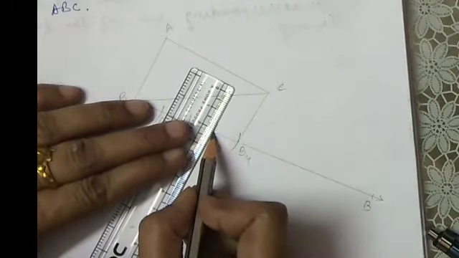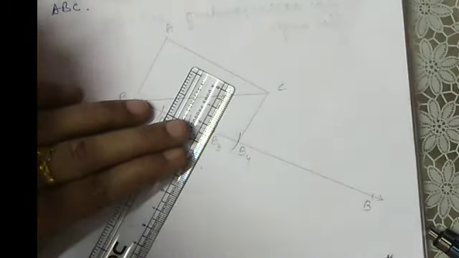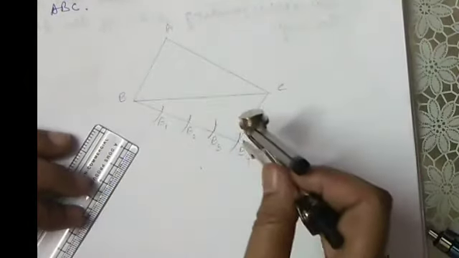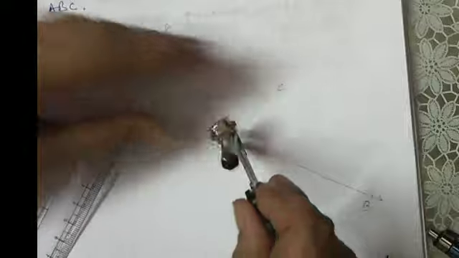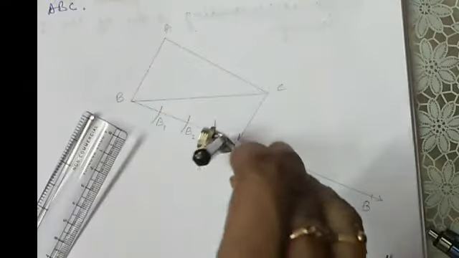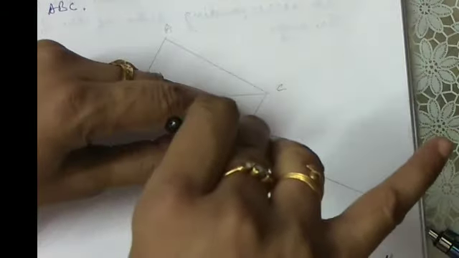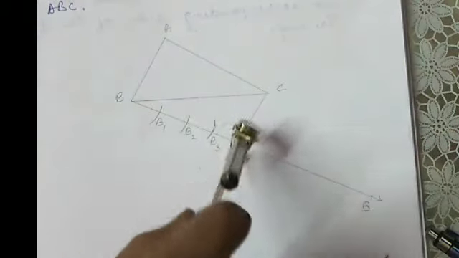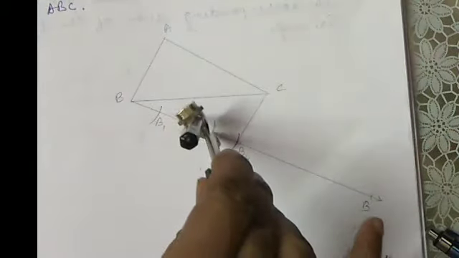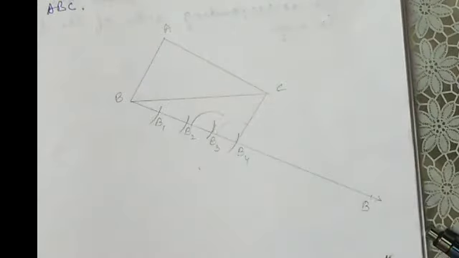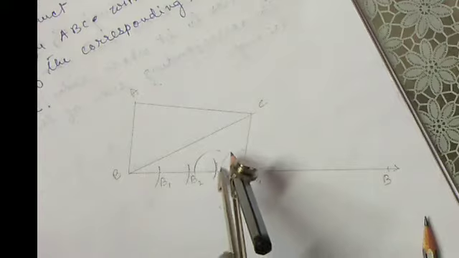So from here you need to make a parallel line by the same method. While making the parallel line, always make the corresponding angles equal. Here one arc is drawn. As at point B we will make B3, we will make the corresponding angles.